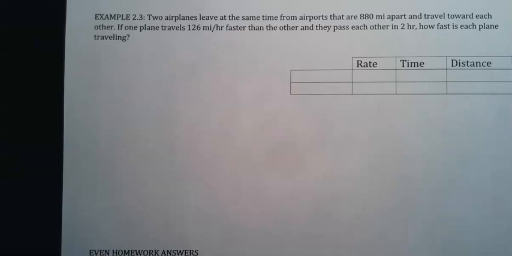All right. Next up, example 2.3. Two airplanes leave at the same time from airports that are 880 miles apart and travel toward each other. If one plane travels 126 miles faster than the other and they pass each other in 2 hours, how fast is each plane traveling? Alrighty. So, first of all, what type of problem is this? Two airplanes leave at the same time from airports that are 880 miles apart, and they travel toward each other.